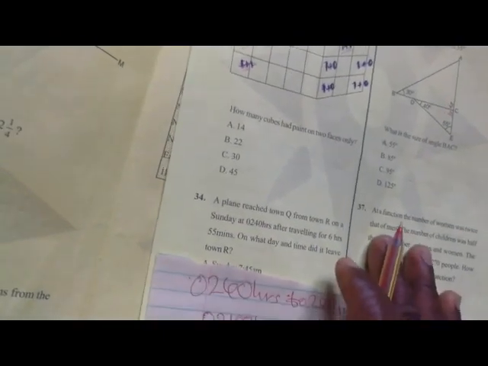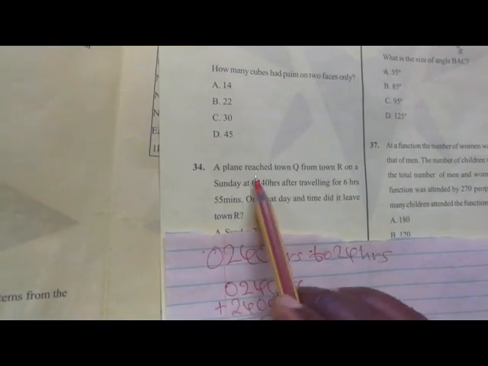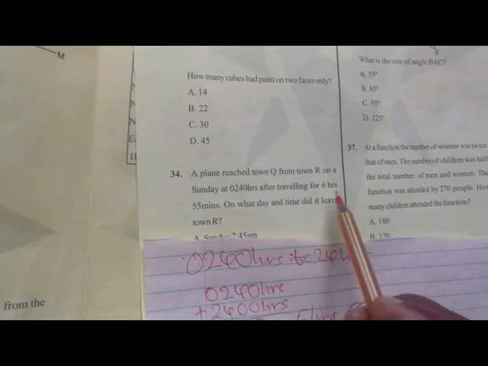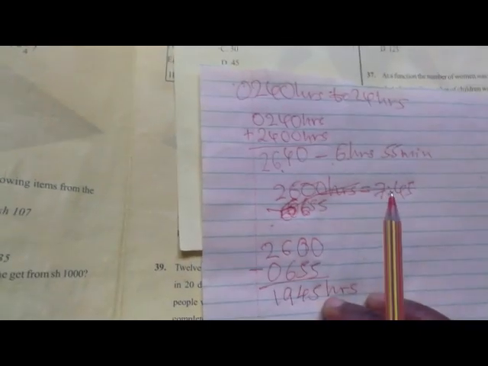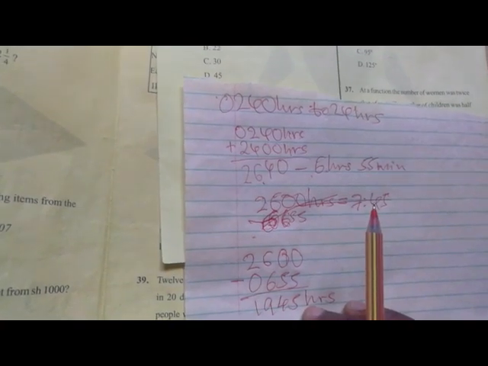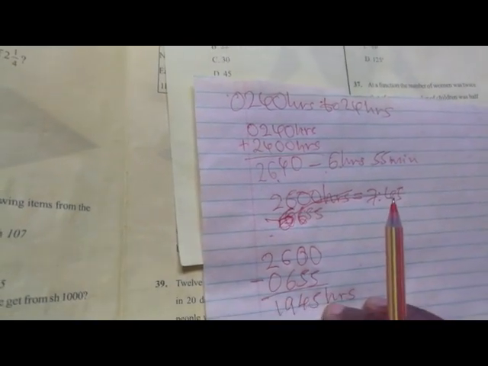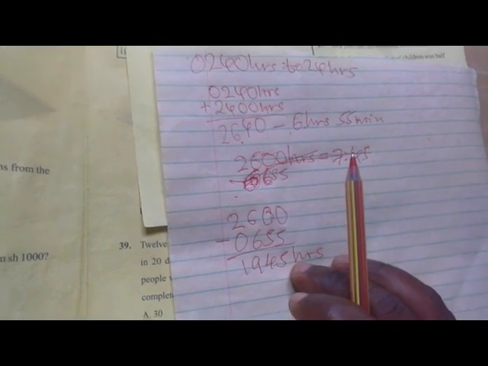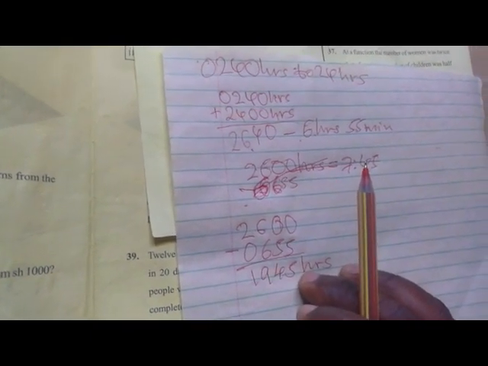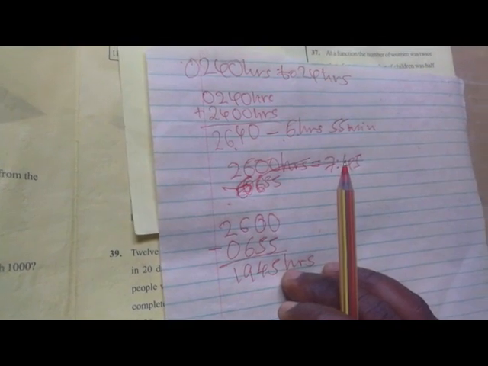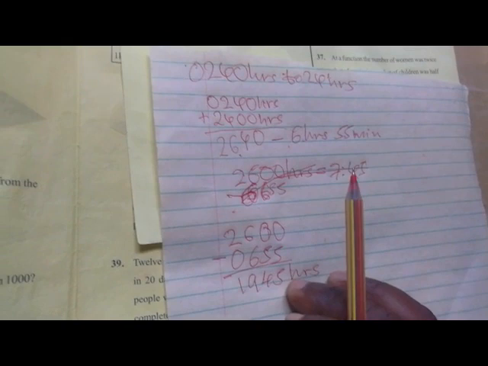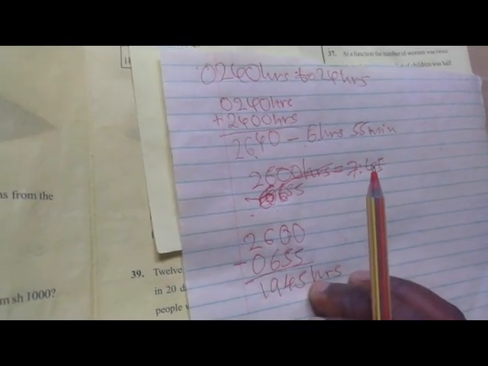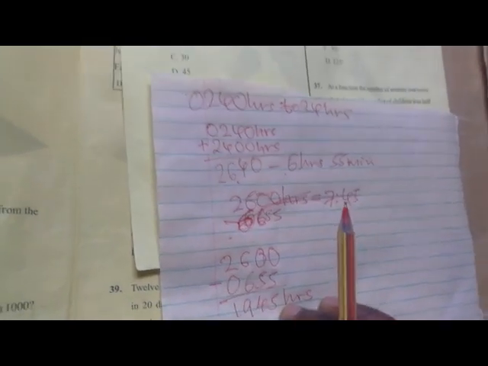This will be on Sunday, because we are given that it reached after traveling for 6 hours 55 minutes. What time and day did it leave? This is 1945 hours on Saturday, because counting 6 hours and 55 minutes backwards from Sunday 2:40 hours, you will notice that we left at 7:45.